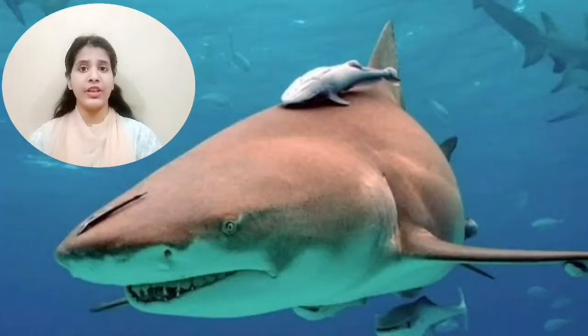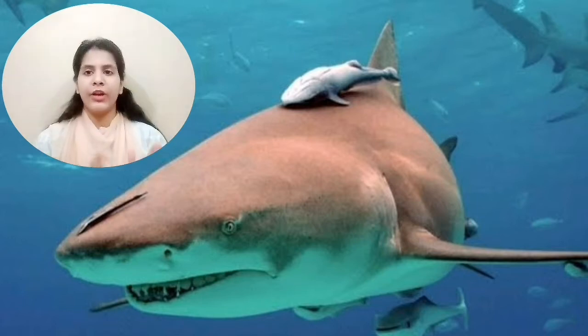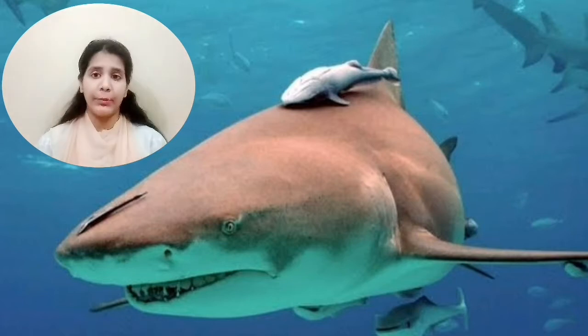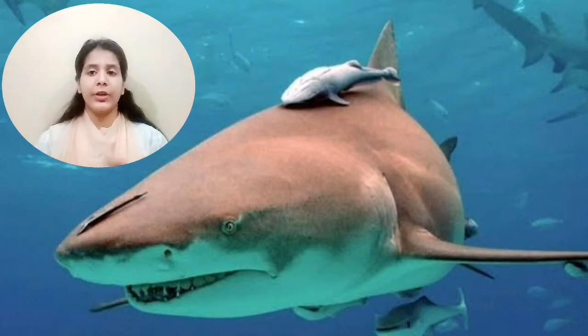And number 4, commensalism. If one member of the relationship gets benefit and the second is neither helped nor harmed, for example, remora fish and shark. Remora fish attaches itself to the underside of the shark without harming the shark. It eats leftover bits of food from the shark's meals. It also gets protection from predators.